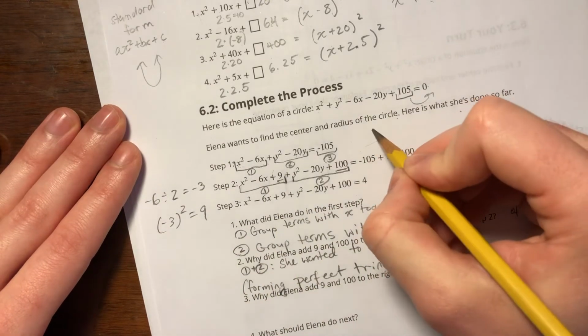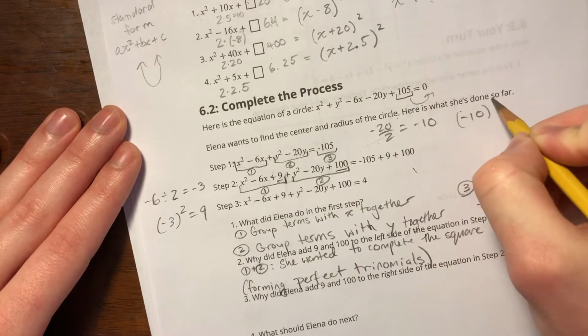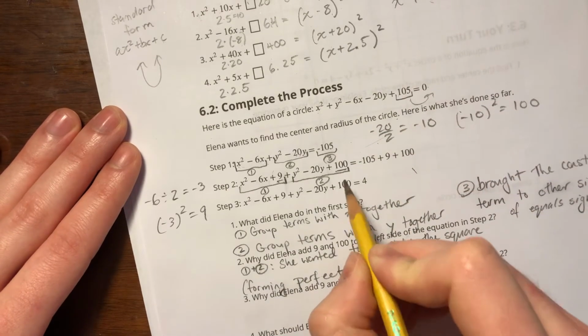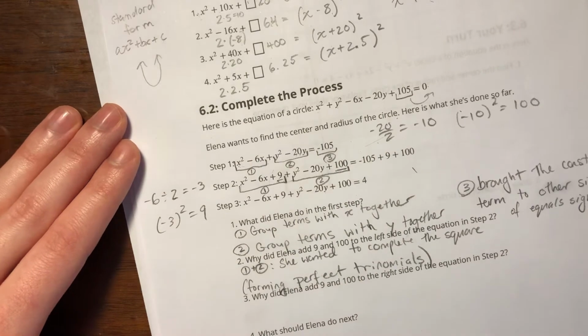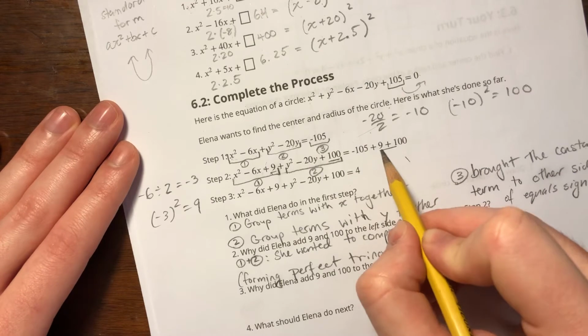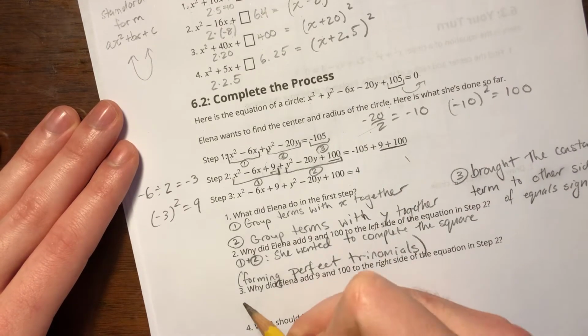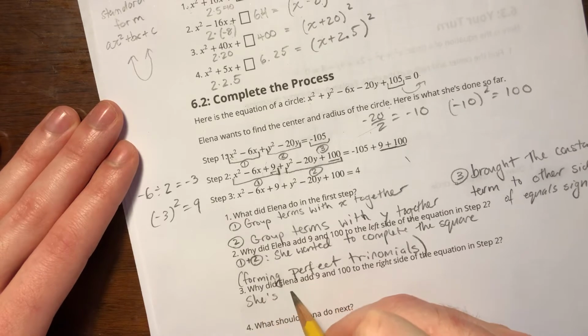Here, negative 20 divided by 2 is negative 10. Negative 10 squared is equal to 100. That's where that 100 is coming from. All right, why'd she add it to the right side of her equation? Why did these also get added? And that's because she's balancing her equation.